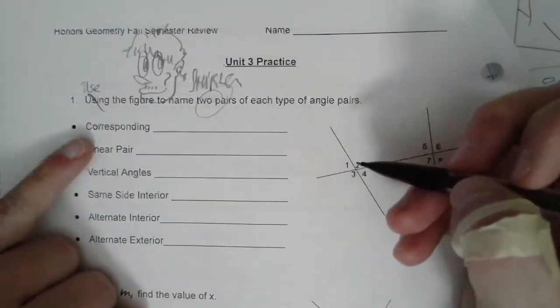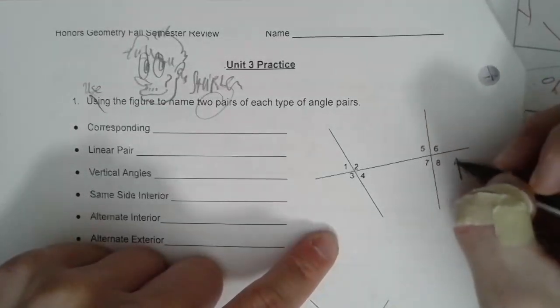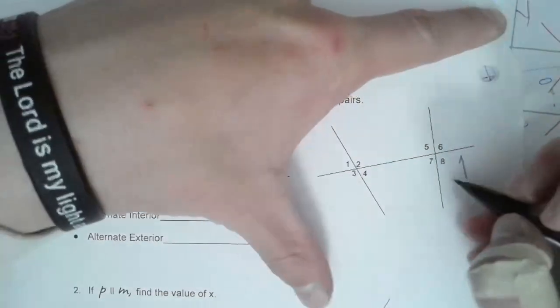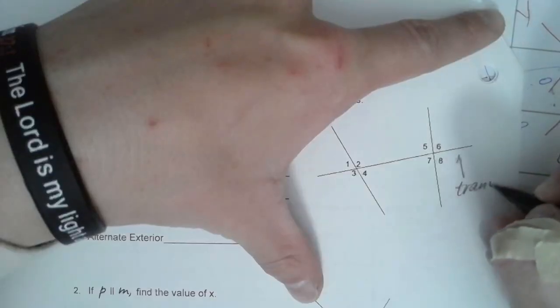So, corresponding angles in this picture. Now, this is a transversal. This line that crosses 2 lines is the transversal line.